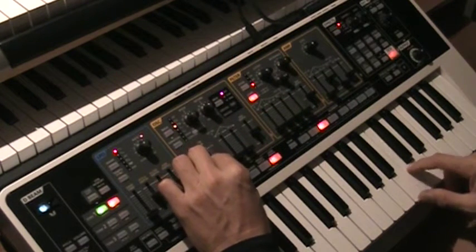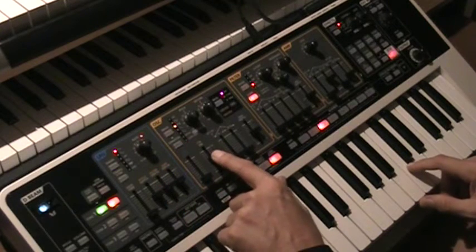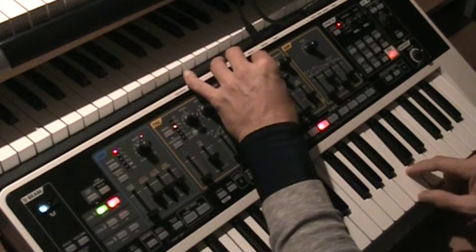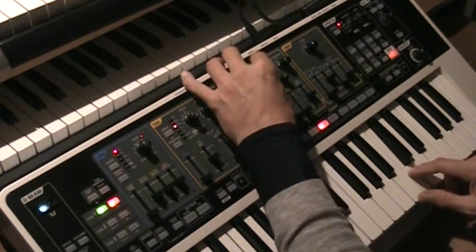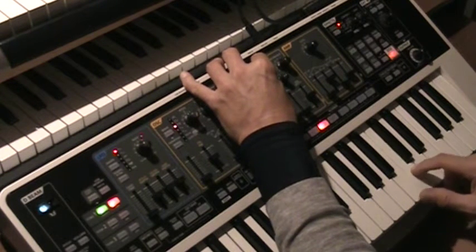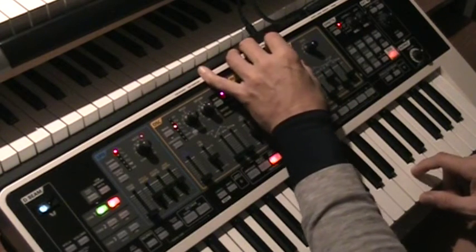Also, it's going to be used in combination with this pulse width control to control the tone. So I'm looking for that. I don't want this. I don't want that nasal tone. I want a stringy sound.